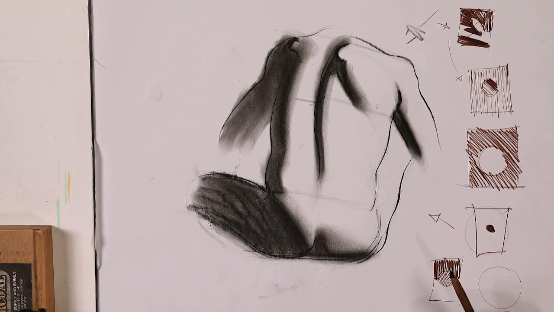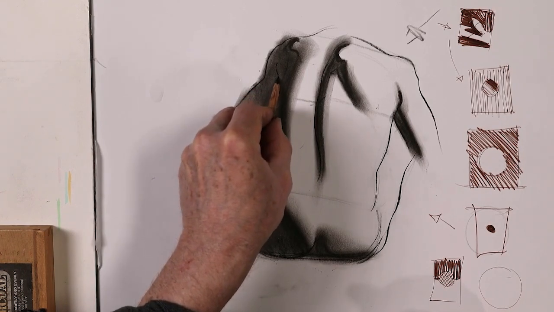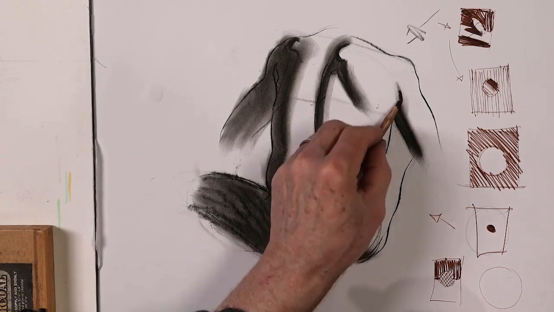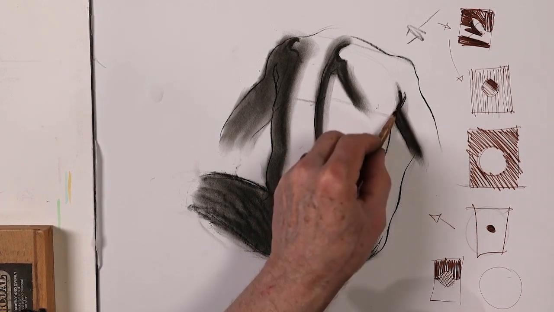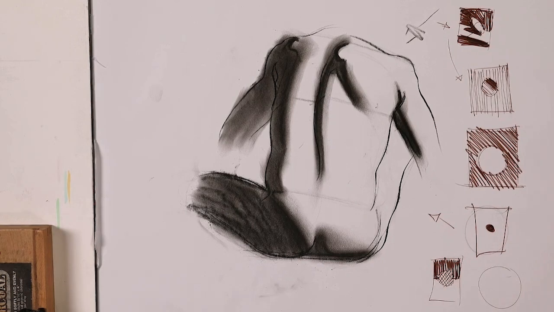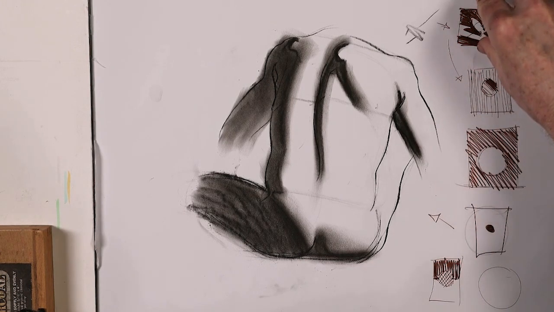And just soften those edges. I can come back and erase if I have too much gradation, that kind of stuff. I don't do any detail. Or if I do, the detail is just line. Just line in there. And as I practice that, I'll get better and better and better at it.